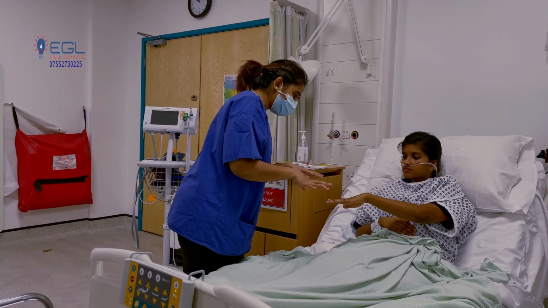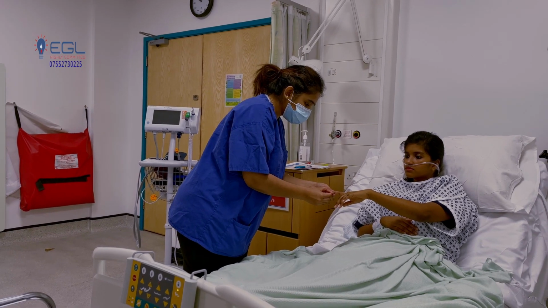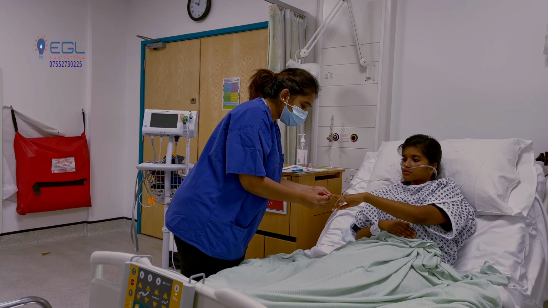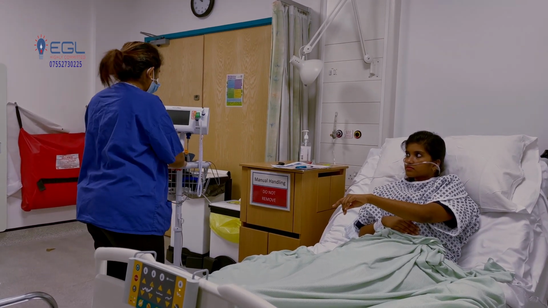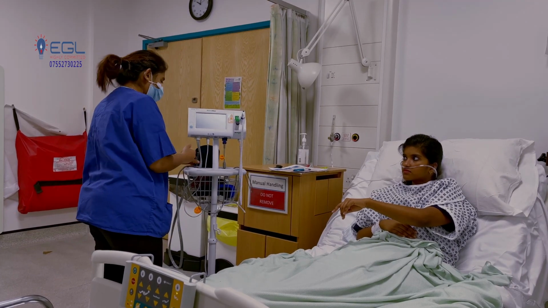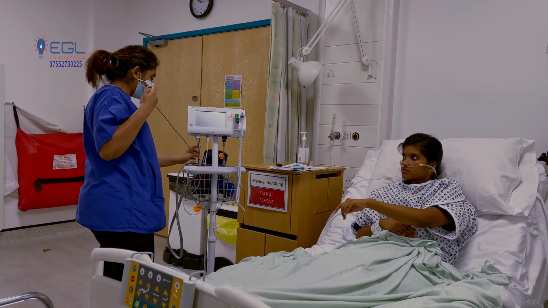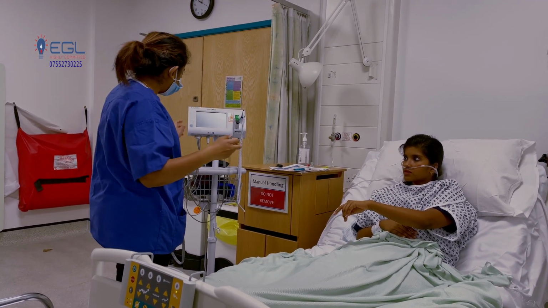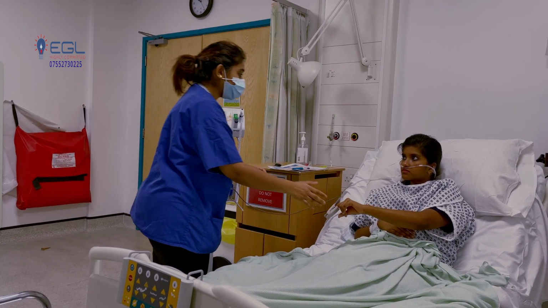I'll be pressing the tip of your nail bed for 5 seconds, okay? So there is no pallor, perfusion is fine. So I'm just pressing the tip. 1, 2, 3, 4, 5. Good capillary refill, okay? So the normal refill is less than 2 seconds and your capillary refill is fine. So I'm attaching the saturation probe on your finger, okay? Alright. And also, I need to check your blood pressure.